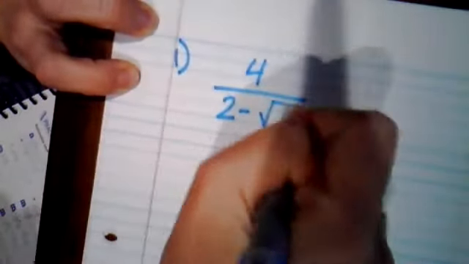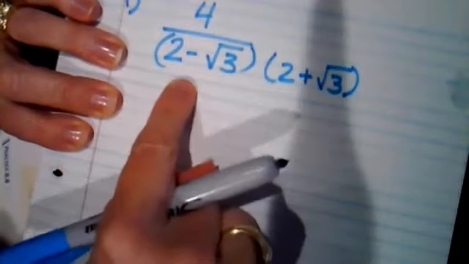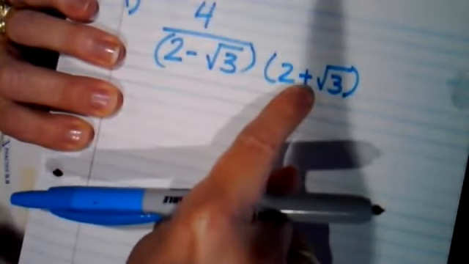All right, so I'm going to give you an example of, let's try just plain number 1. Okay, so we have 4 over 2 minus the square root of 3. Now, if you remember, you get rid of conjugates by multiplying it by its conjugate, and a conjugate is the counterpart of it. So I'm going to go ahead and put this in parentheses. And if I were you, I'd be writing this down because this is part of your homework. Now, if you remember a conjugate, it has a minus here and a plus here, and everything else matches.